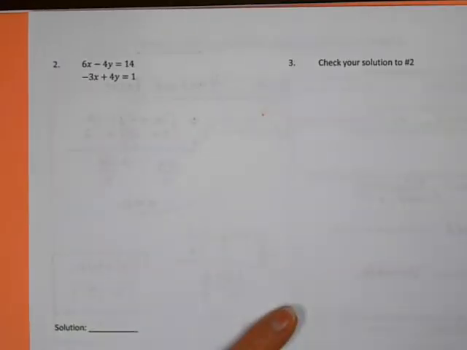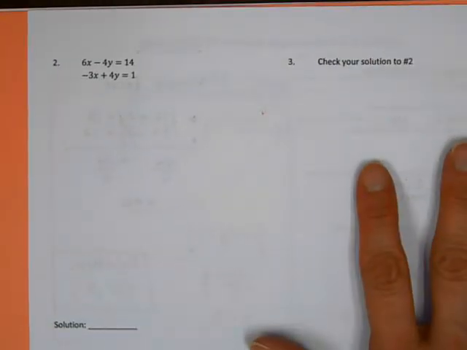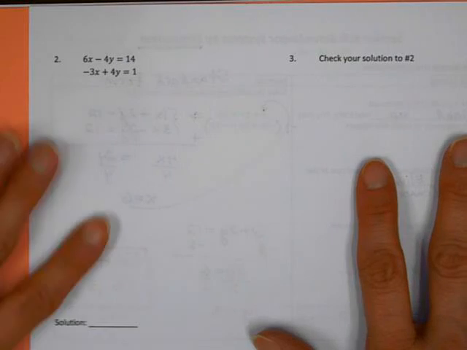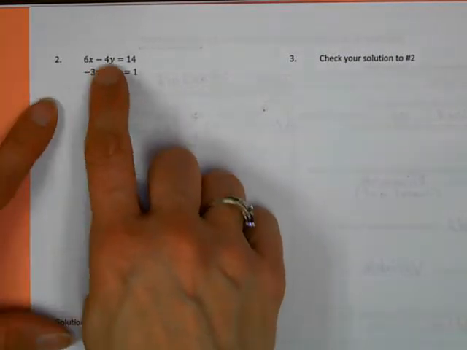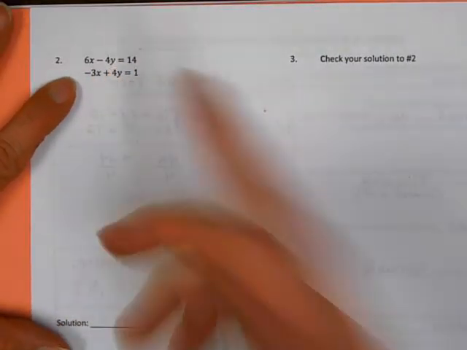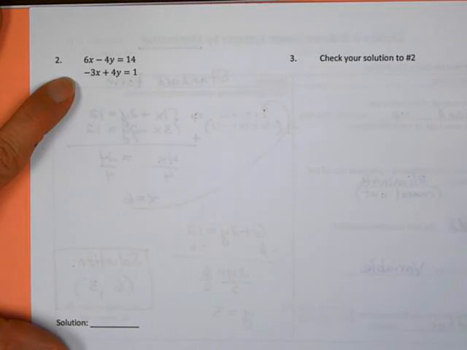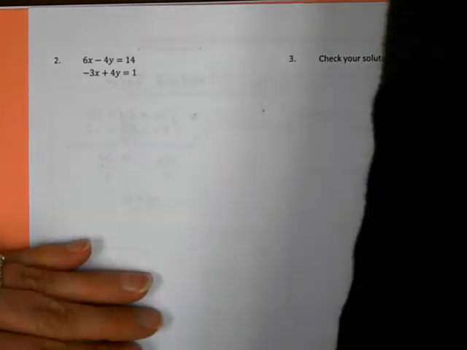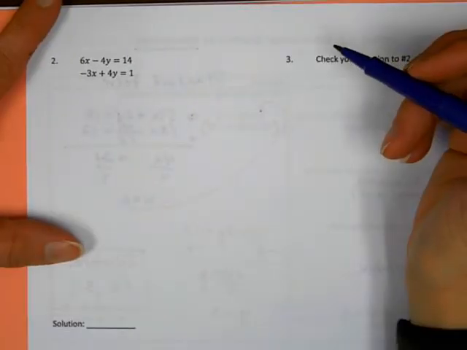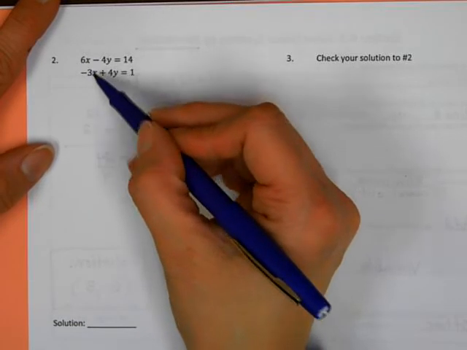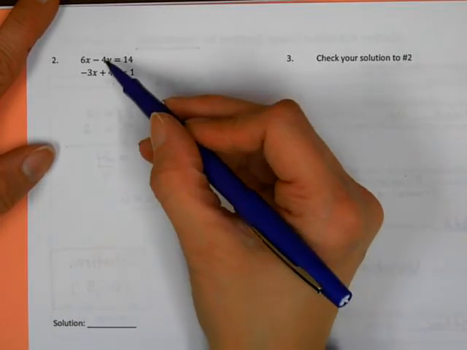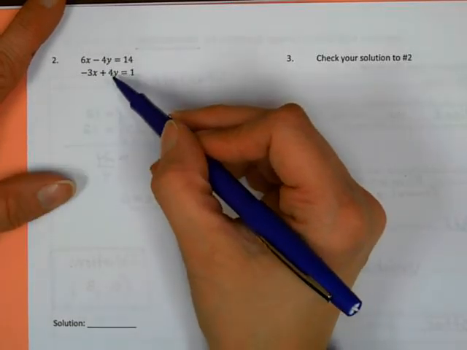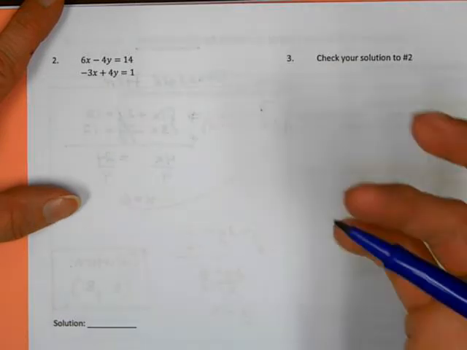Okay, all right, number 2. Are the variables lined up the way we like them? Do we have x's, y's, equal sign, number? We do. Okay, so I think we're ready to start. Does anything eliminate, or are we going to have to do some work? I think those don't eliminate. Does negative 4y and positive 4y cancel each other out? I think we're good to go.